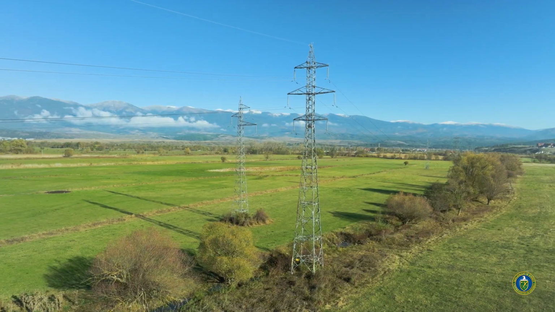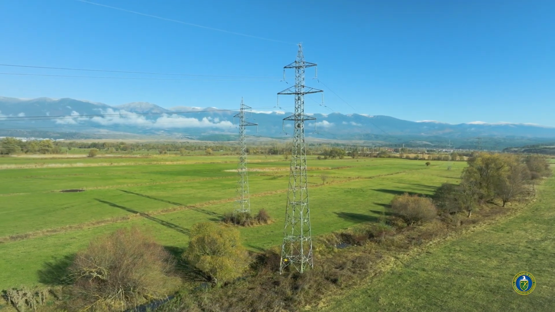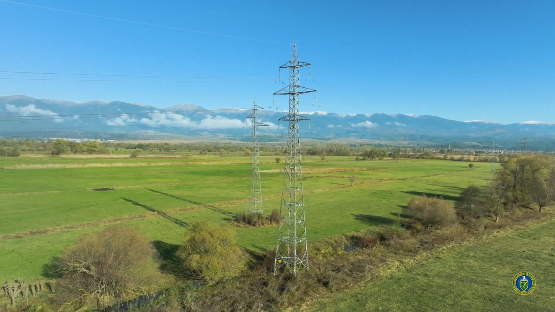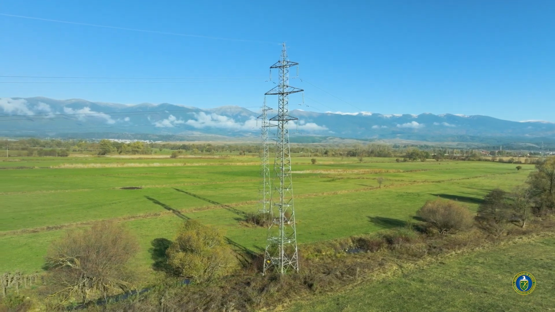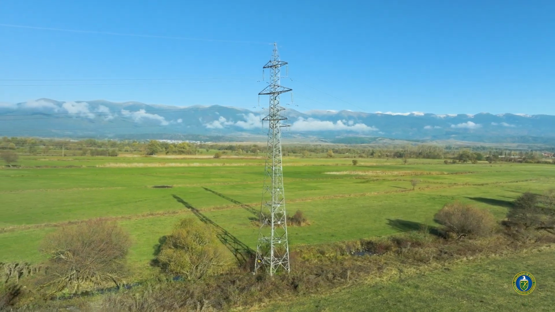It's also really important to highlight that paying for grid upgrades does reap benefits in the long term. By expanding the transmission system and bringing more clean energy to the power grid, consumers are going to have access to clean and reliable and affordable electricity for years to come.